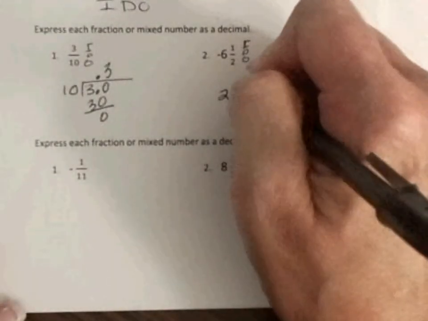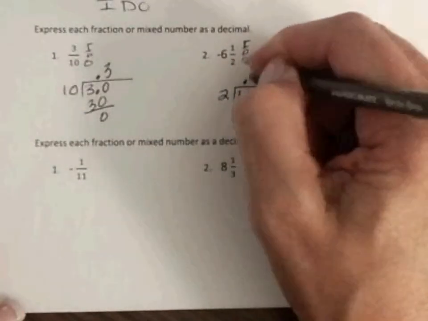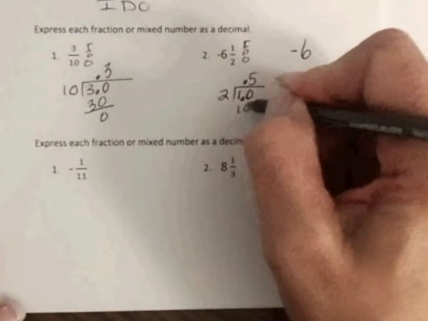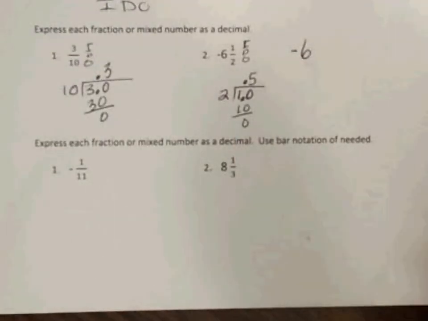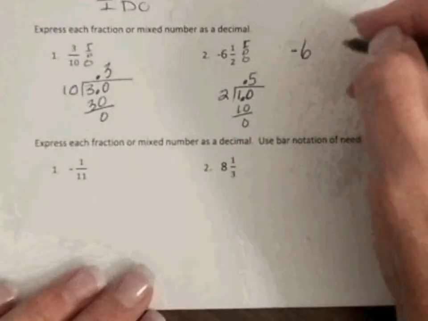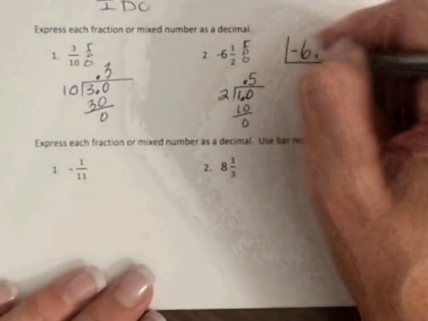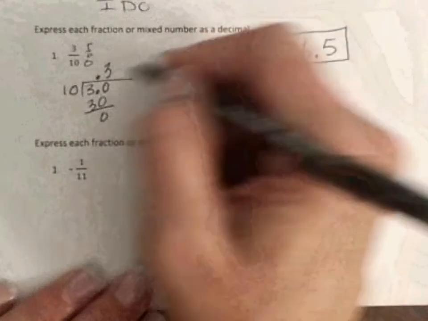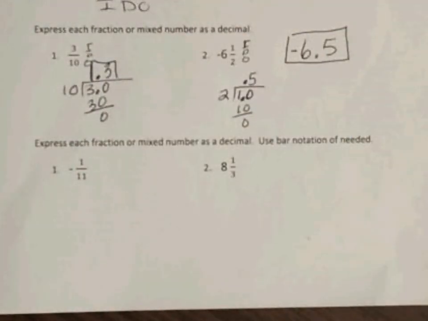Remember to add our decimal up on top. 2 goes into 10 5 times. 5 times 2 is 10. So it goes evenly. So our answer is -6.5.